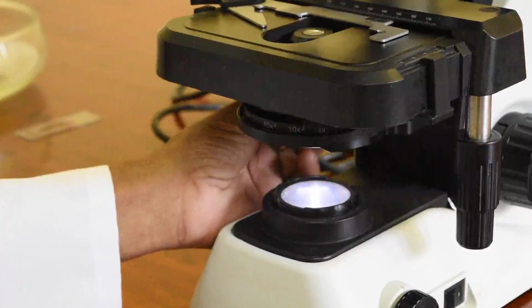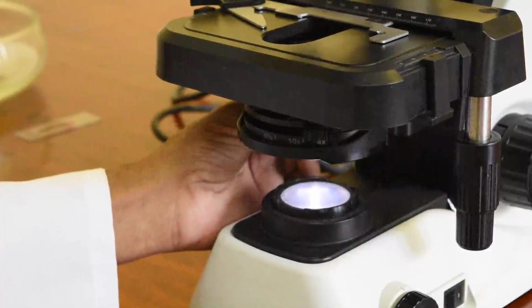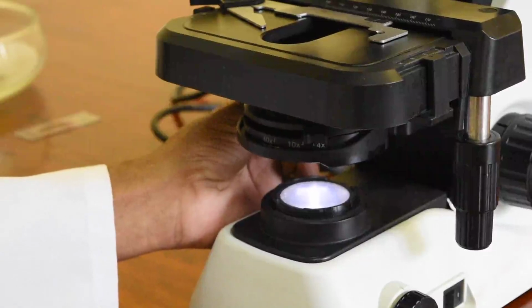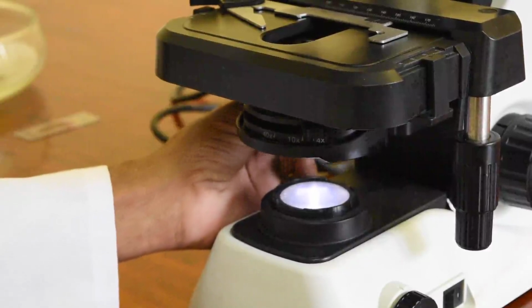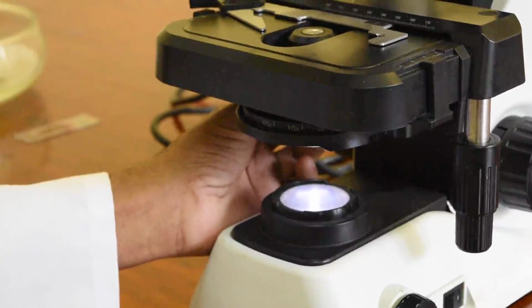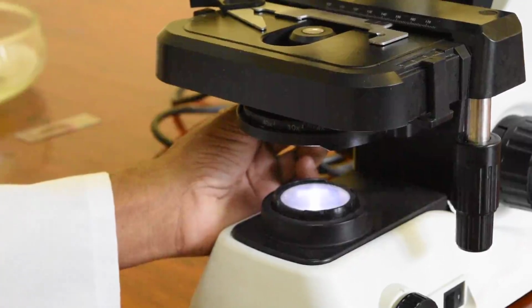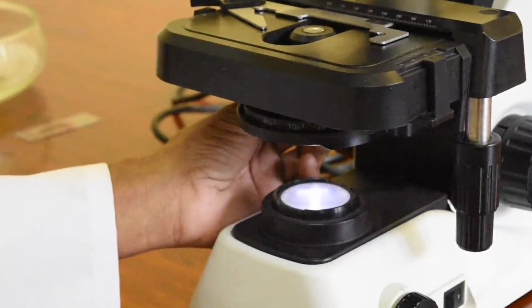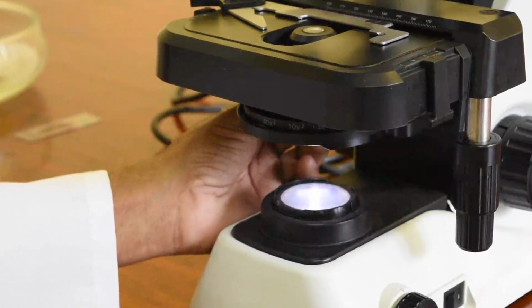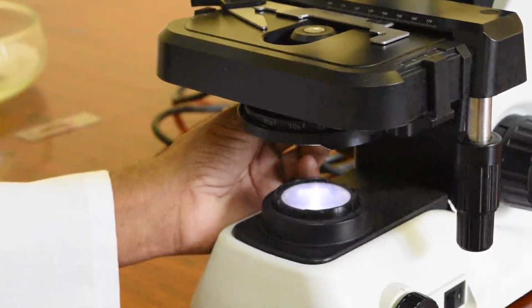condenser up and down, and you can see there when you move the condenser to the highest position, the condenser almost touches the slide. So when you are looking under 40 and oil immersion, you can increase the intensity, increase the light by moving the condenser up.